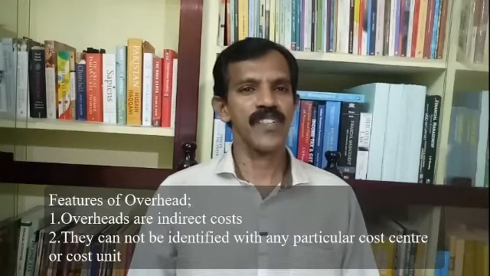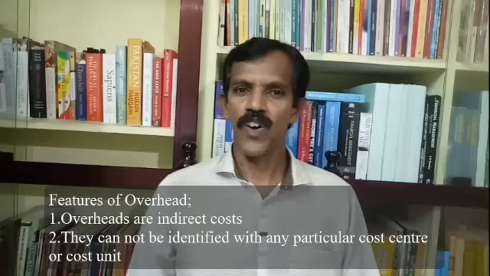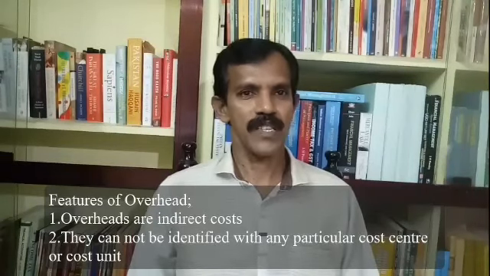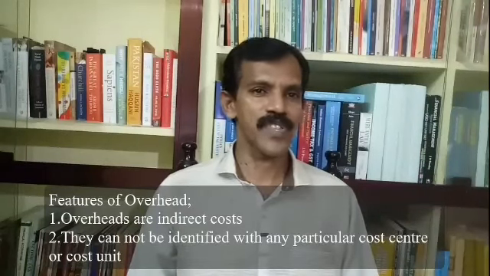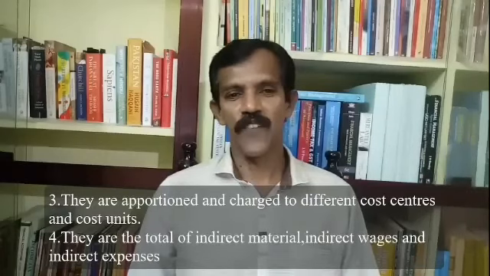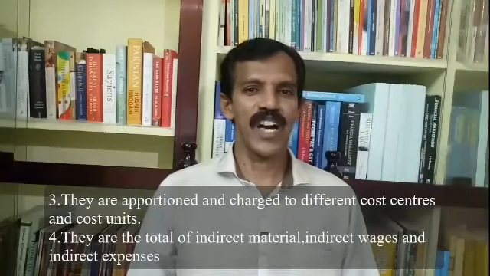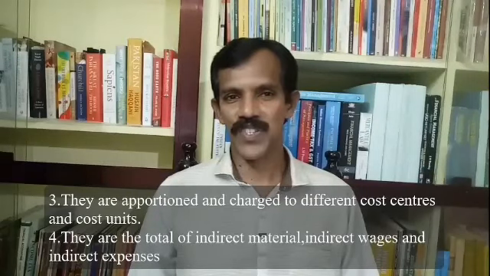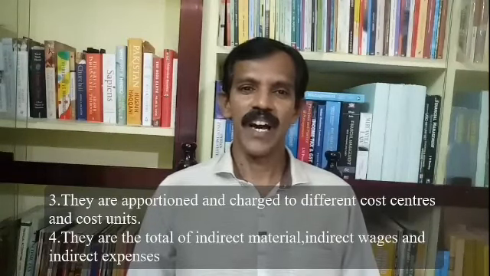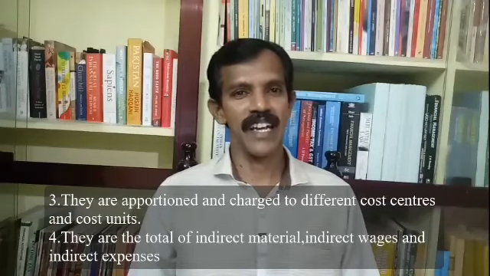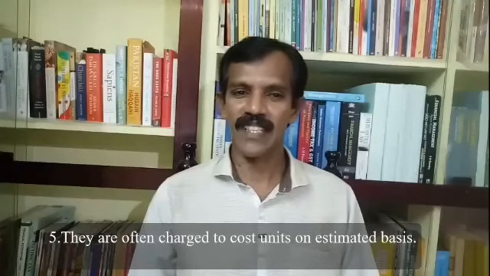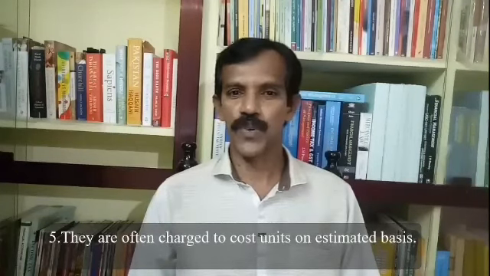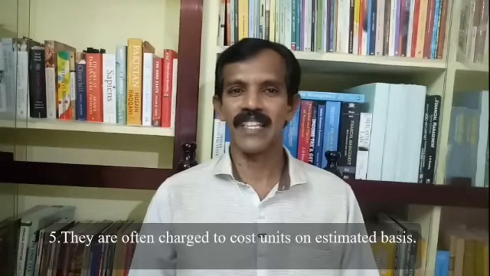Then we see what the features of overhead are. We know overheads are indirect costs. Secondly, overheads cannot be identified with any particular cost center or cost unit. Third feature, they are apportioned and charged to different cost centers or cost units. Fourth feature, they are the total of indirect material, indirect wages, and indirect expenses. And the last feature of overhead is this: they are often charged to cost units on an estimated basis. These are the features of overhead.